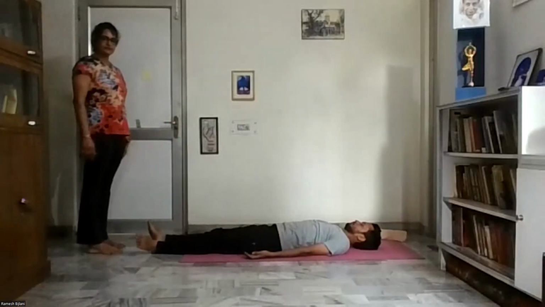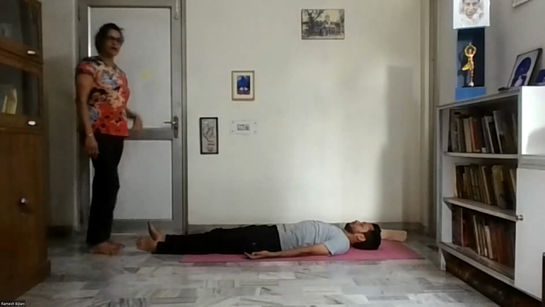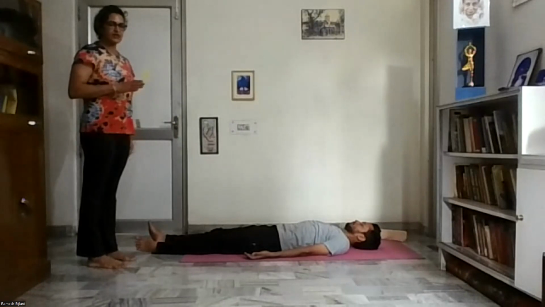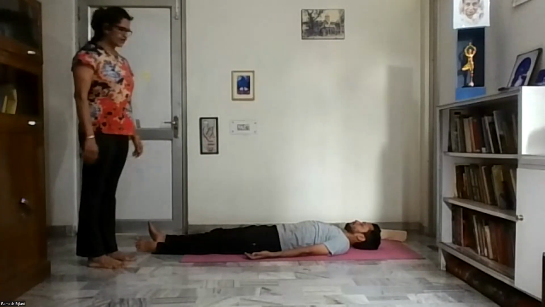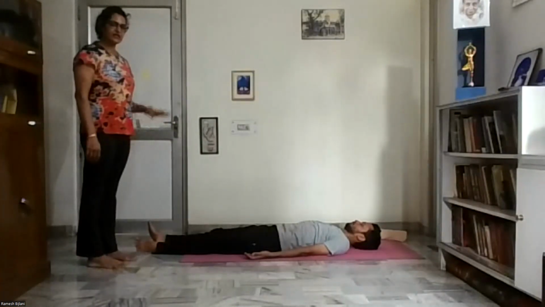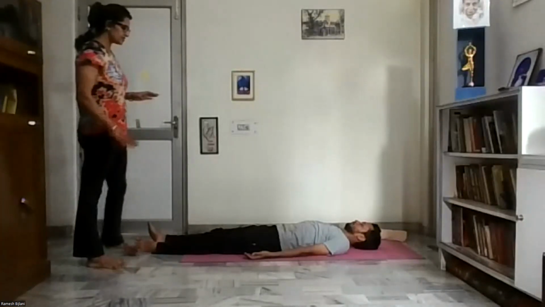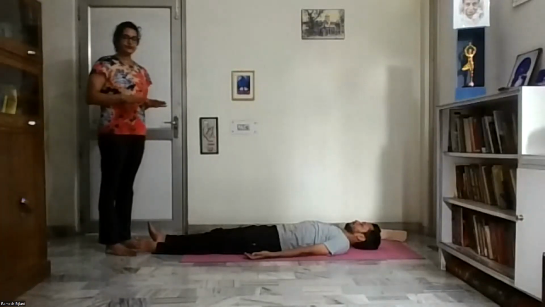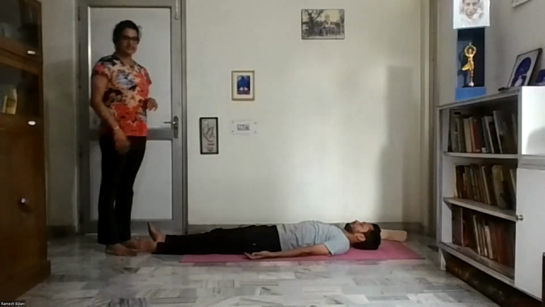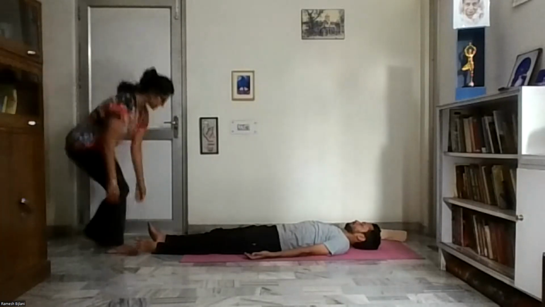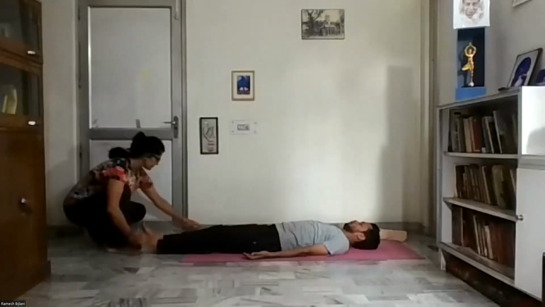Just observe. Whenever we work on one part of the body, always observe which part of the body is giving you what kind of a feeling, what kind of a sensation. Check at every stage how you are feeling with each posture at the level of the mind, emotions, body, and your inner sense. So take a few breaths and then we will move on to another.